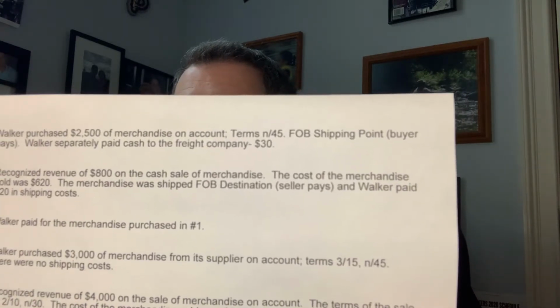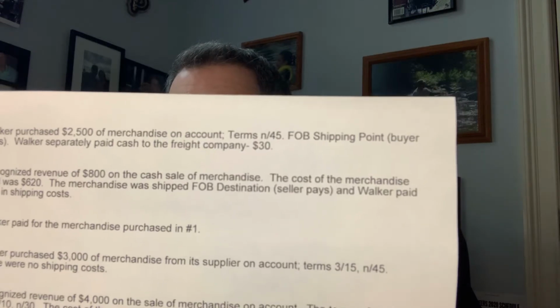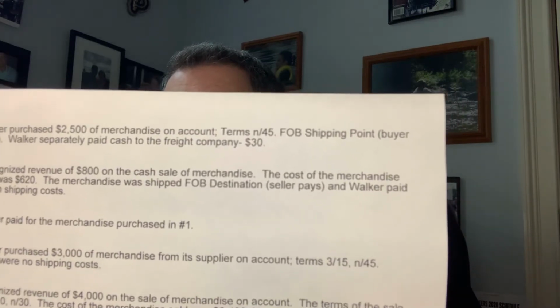Let's start with Walker purchased $2,500 of merchandise on account. Terms N45. The N45, of course, means net 45. Now, there could have been terms on this, like a percentage discount. We'll get to that in a minute, but not on this one. This just simply means that Walker is purchasing this inventory, and it's on account, and they have to pay it within 45 days, but they're not eligible for any sort of a discount. So we don't really need to worry about that N45 per se just yet. We just need to record this purchase transaction for $2,500.